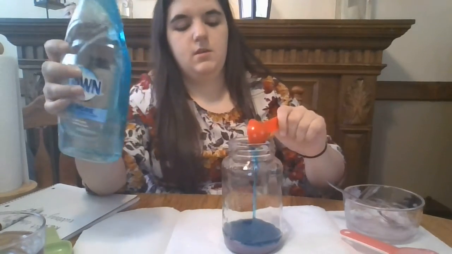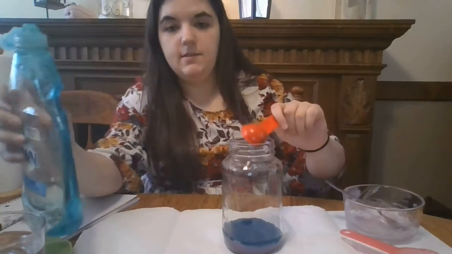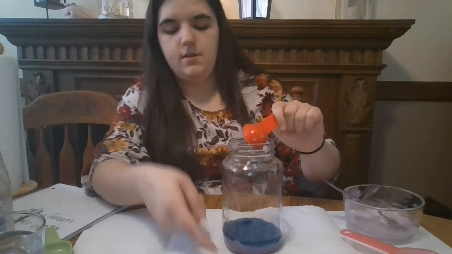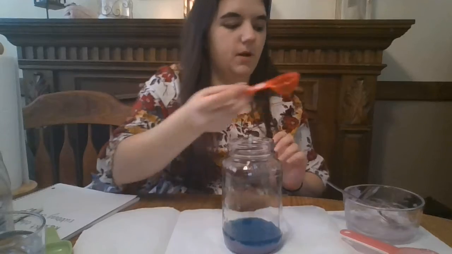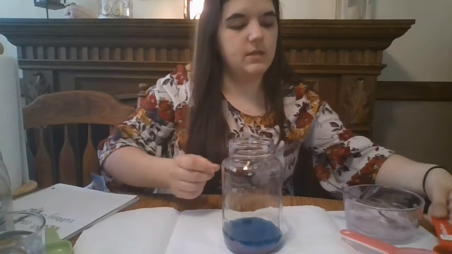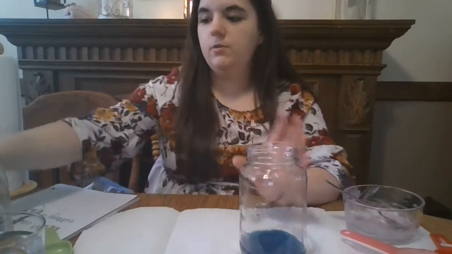Okay. That would be our second layer. So right now we have violet and blue. That's the bottom part of the rainbow. And just set that one aside. There you guys go, if you can see it. Looks really pretty. Alright, so now what you want to do is take another bowl.